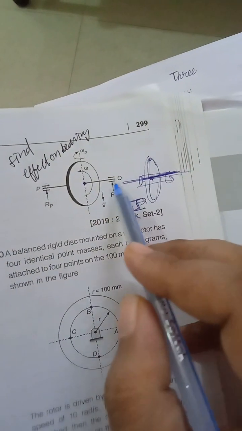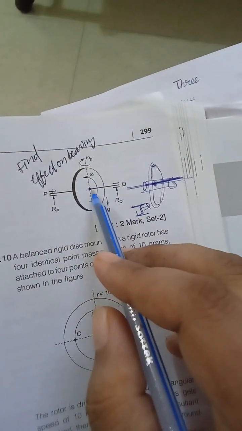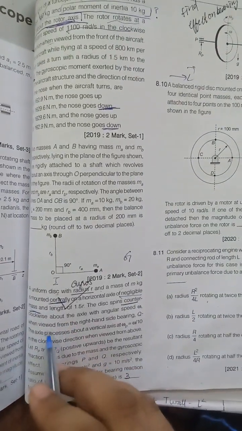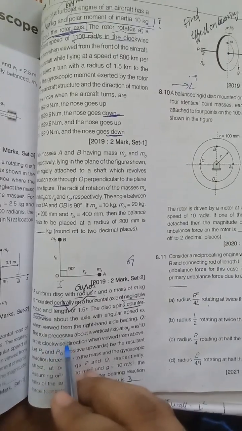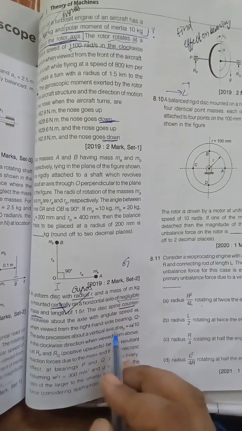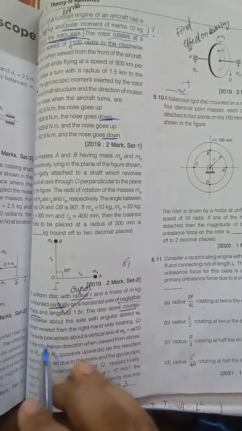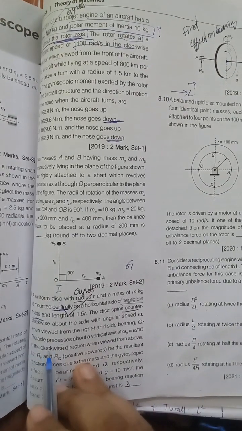So this is the right hand side bearing. From here we are seeing it as counterclockwise from the right hand side. This counterclockwise means L is on this side. The axis precesses about a vertical axis at omega p equal to omega by 10, in the clockwise direction when viewed from above.